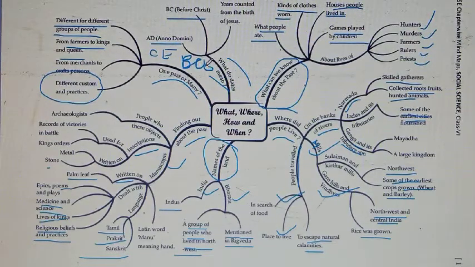Years counted before the birth of Jesus were BC, and years counted after the birth of Jesus were AD, Anno Domini. So these are the two things we use to study dates.